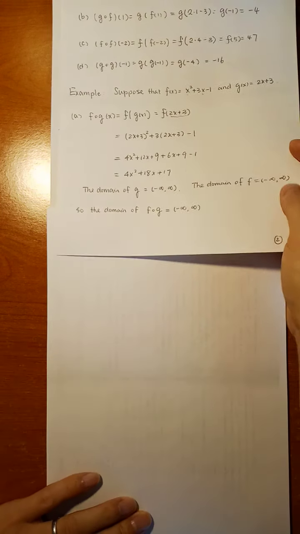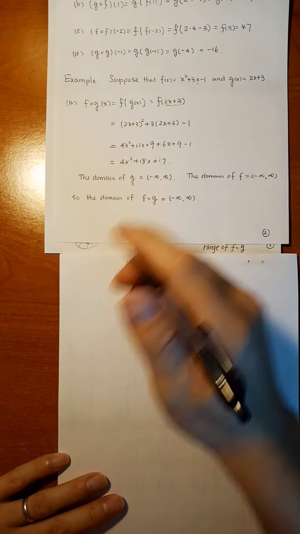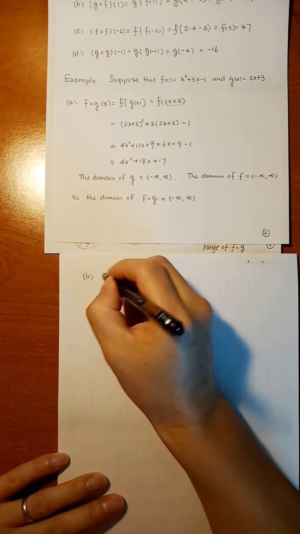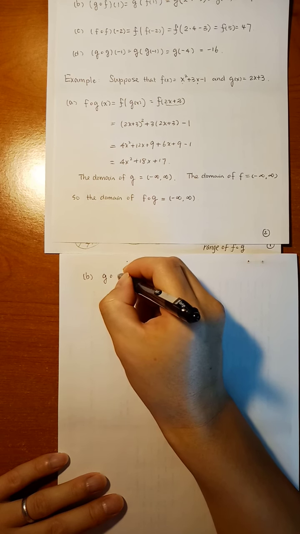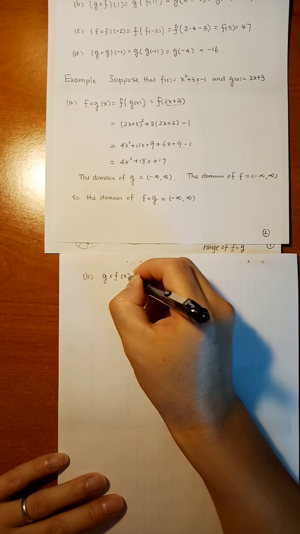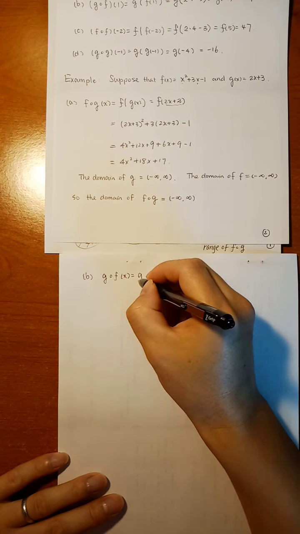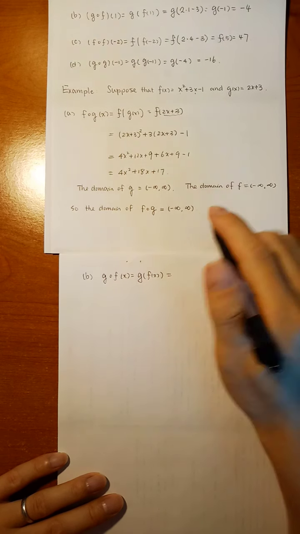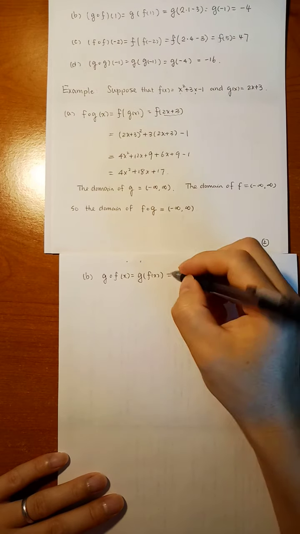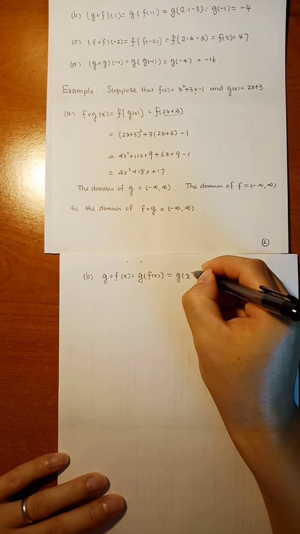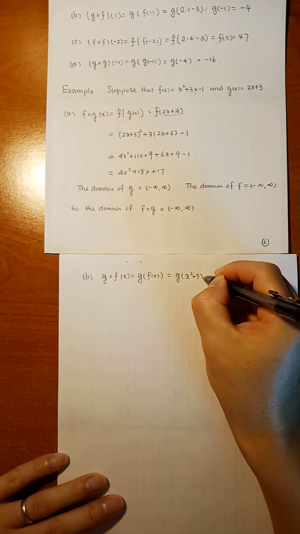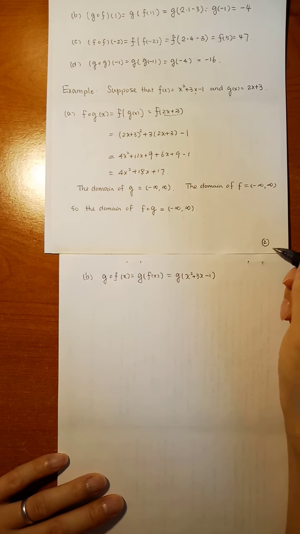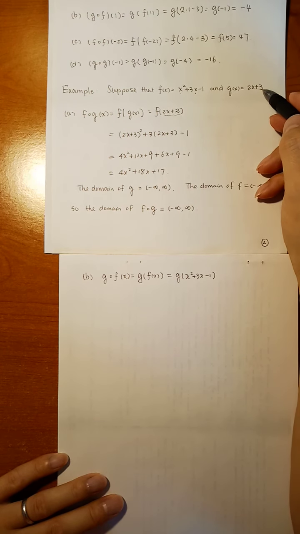Second, let's check g composed with f. G composed with f by definition is g of f of x. Where f of x is x squared plus 3x minus 1. So it's g of (x squared plus 3x minus 1). And g of x is 2x plus 3.